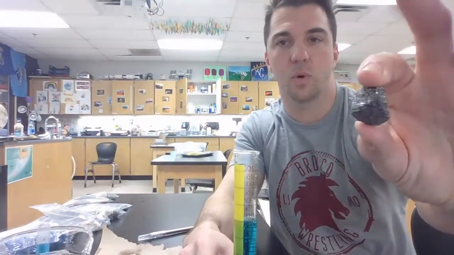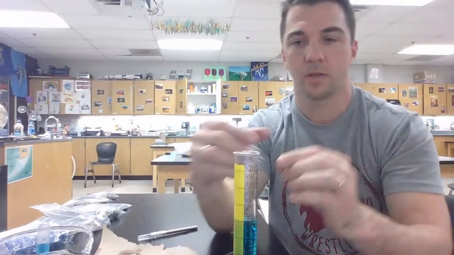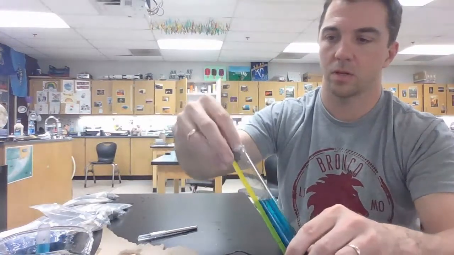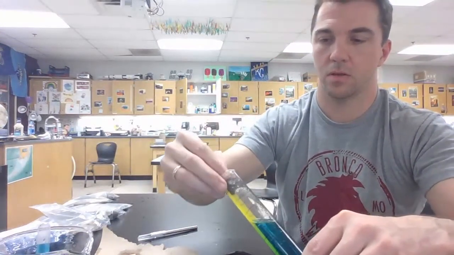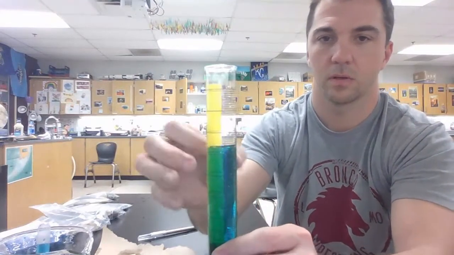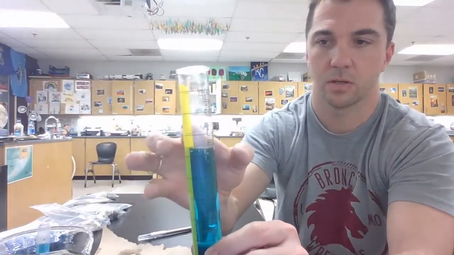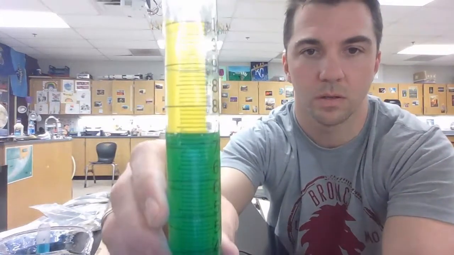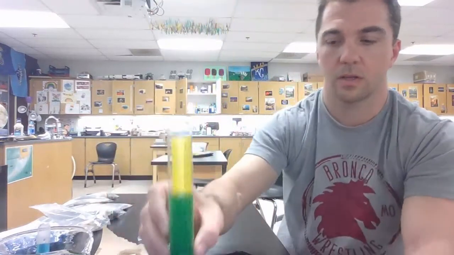And finally, last one, this is sphalerite. This one is pretty heavy. There it goes. Knock the bubbles out. There you go. There's 70. You kind of see where we're at there. Right about there. There you go. So that was the last sample.